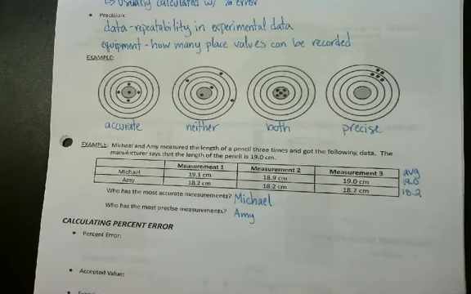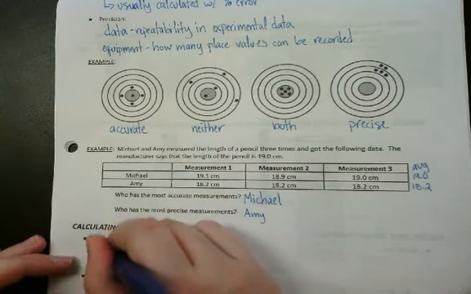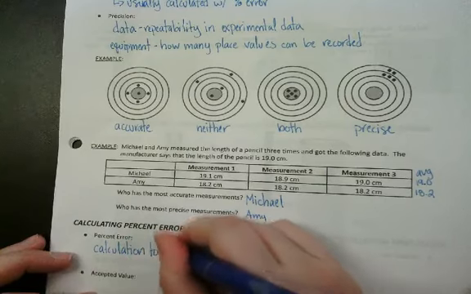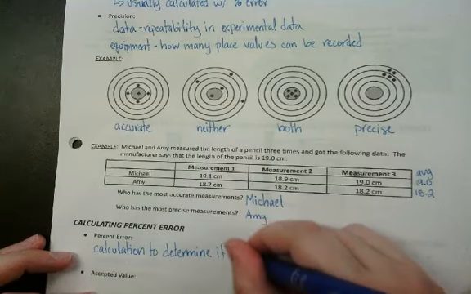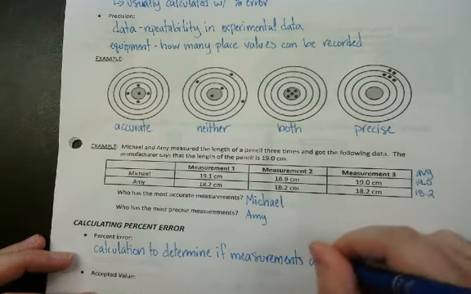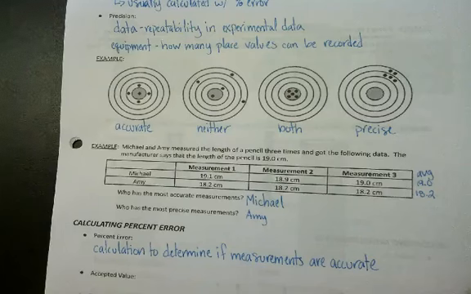Awesome. So when we talked about accuracy, most of the time we're going to refer to accuracy using this percent error calculation. Okay? So percent error is a calculation that's used to determine if the measurements are accurate. Okay, so we're going to calculate a percentage.